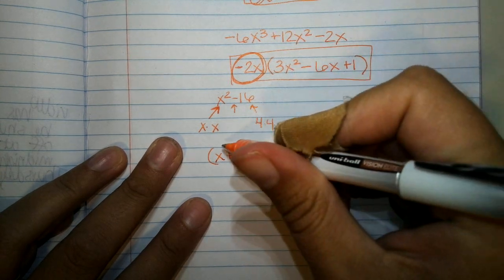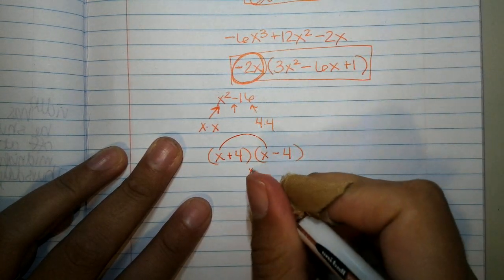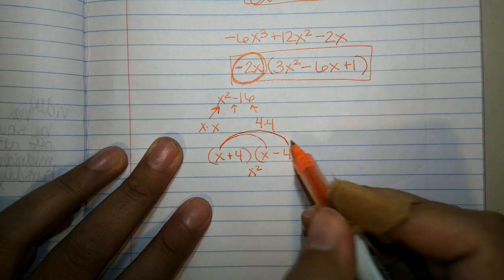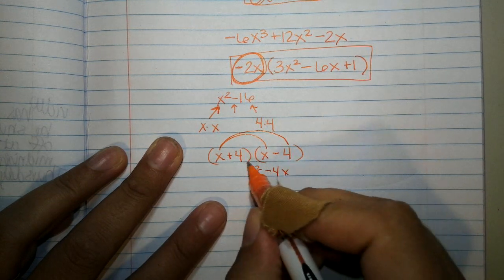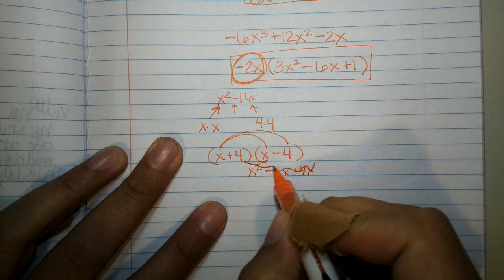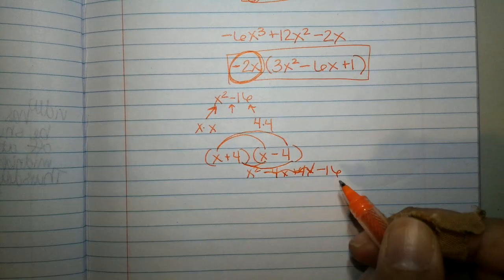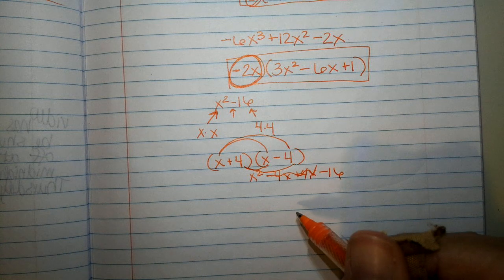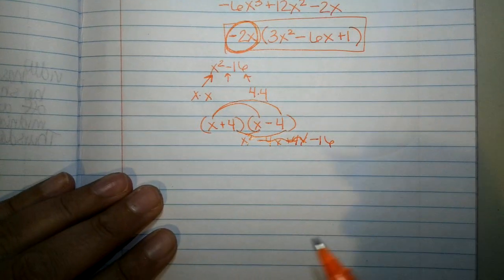If you don't believe me, let me show you. X times x is x squared. Then we have negative 4x, positive 4x. What just happened? Boop, 0 gone. 4 times negative 4 is negative 16. We're left with x squared minus 16. All right, 2 more. Let's rock through these.